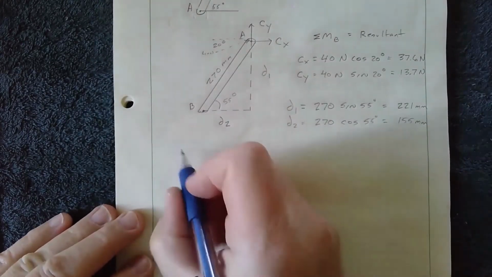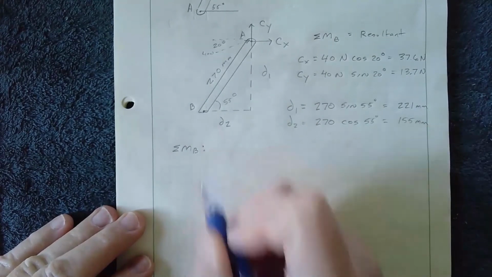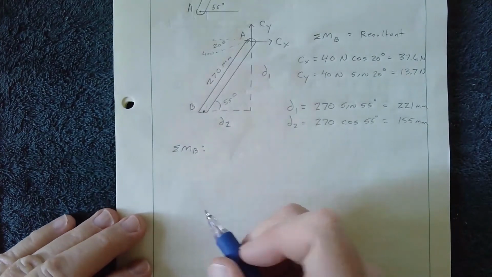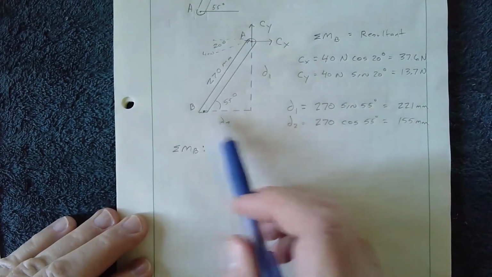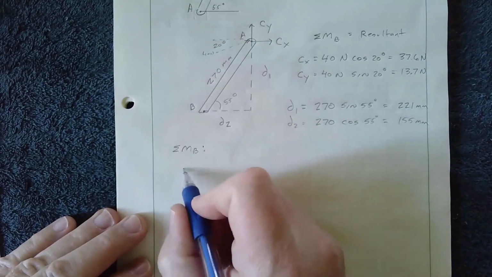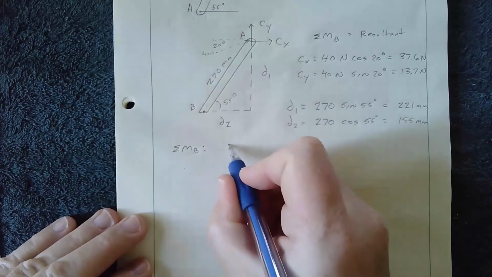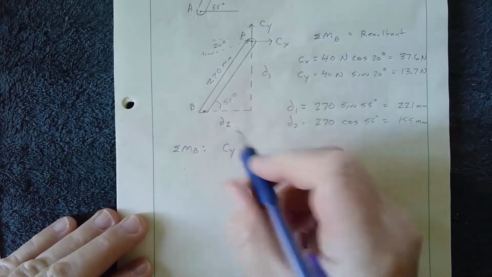So now we're going to sum our moments about B. Move the paper up. So sum the moments about B, and what's that going to look like? Well, we know that Cy here has a perpendicular distance of d2. So the moment is going to be Cy, I'll write it here, Cy times d2, right?